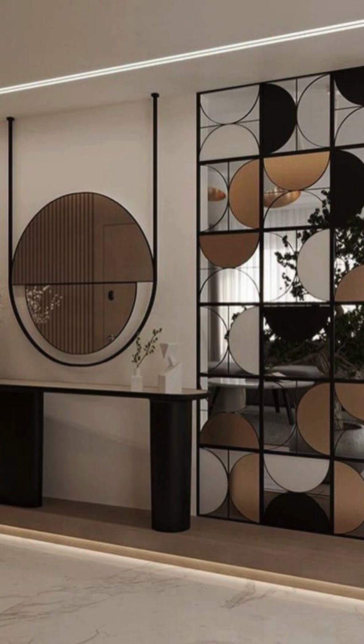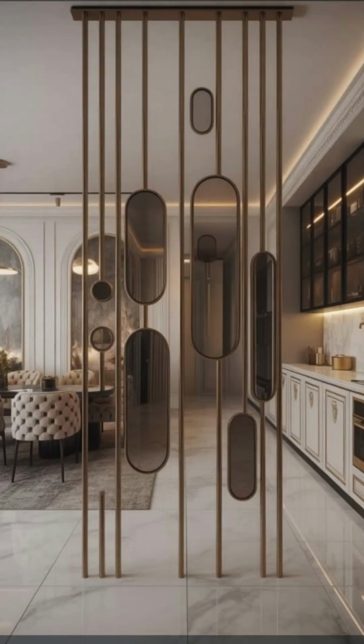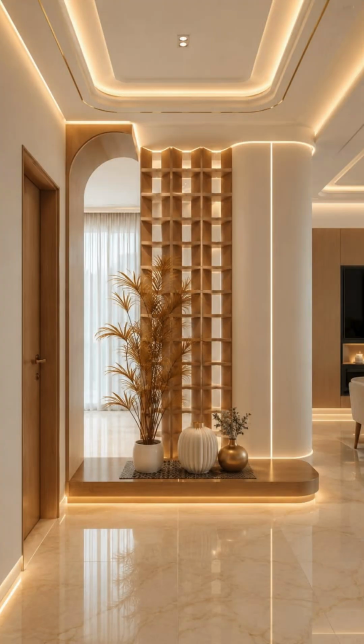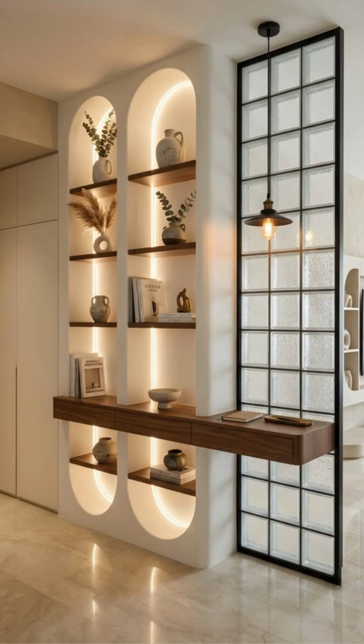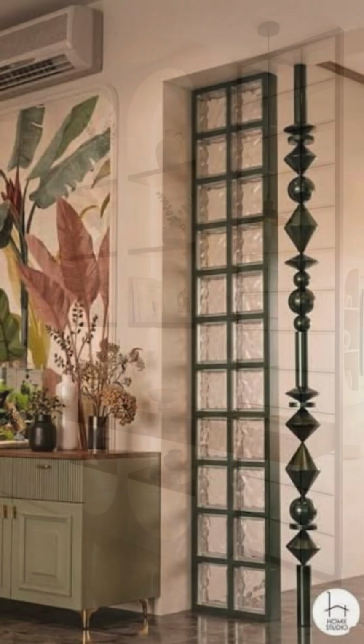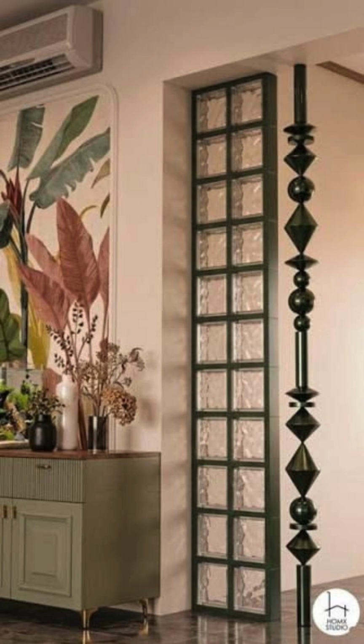In today's video, we are talking about one of the most versatile elements in interior design, partitions. We will understand why partitions are needed, the different types available, the materials you can choose from, where to use them, and how to select the right partition for your home. Let's start with the most important question: why do we actually need partitions?